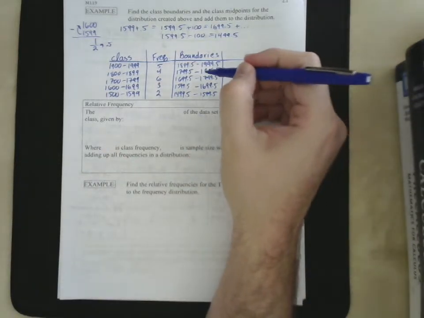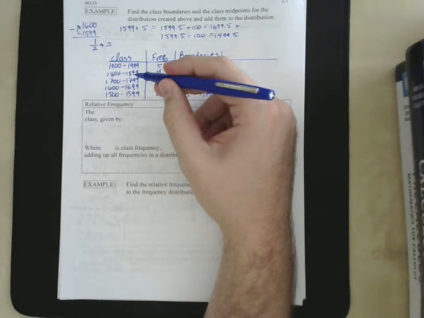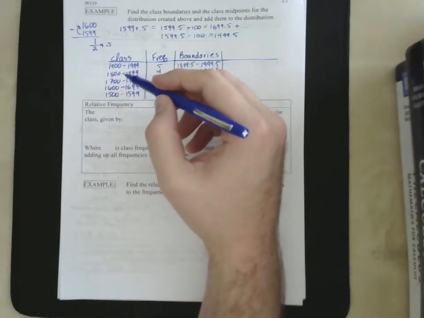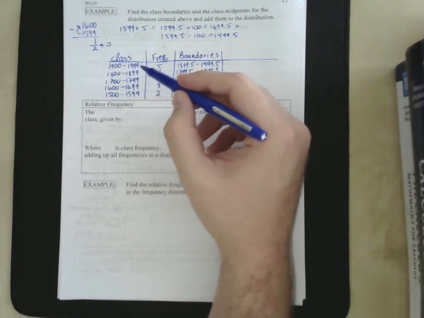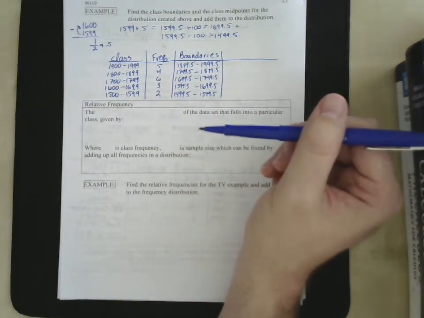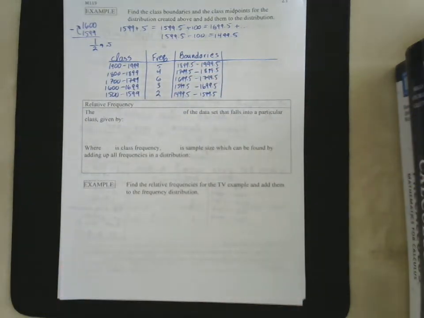Some people will put that in this class because it's got an 1800, but some people will put it in this top class because it's bigger than 1899. It just comes down to how you do that, and you would give that in a key for your frequency. So you would say boundary values go to the next highest class or go to the class below, however that happens.